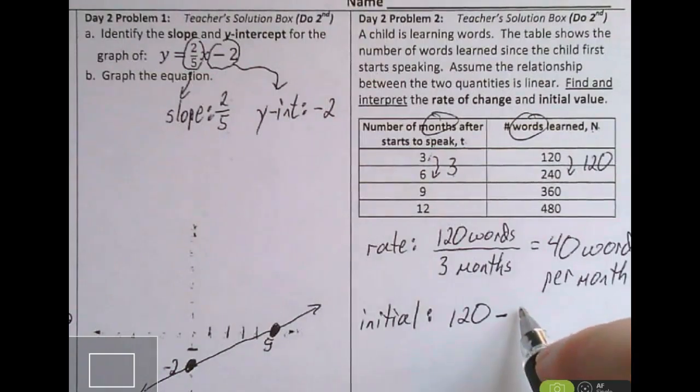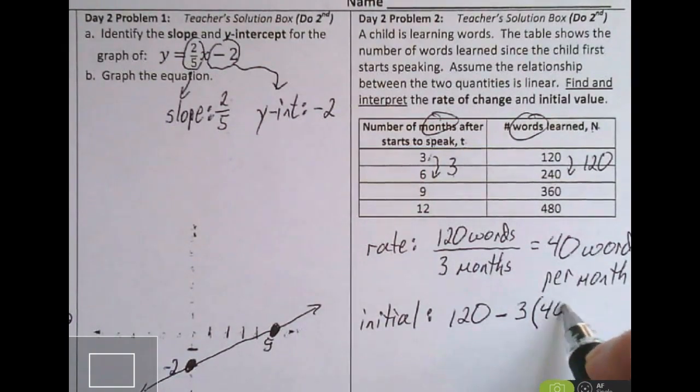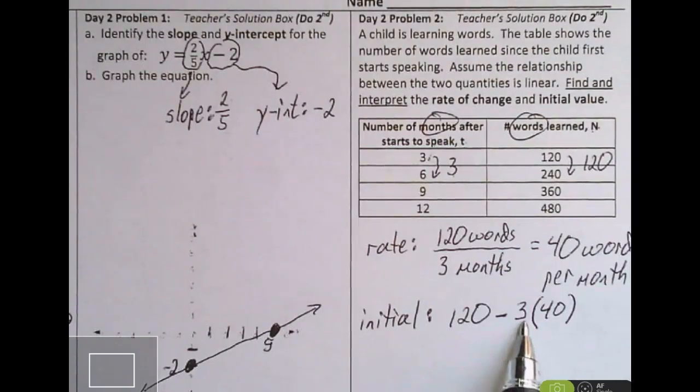need to go back for 3 months. Every one of those 3 months, the child had learned 40 words, so the rate of change gets multiplied by the 3. And we just need to work this out. 3 times 40 is 120, and 120 subtract 120 is 0 words. The child initially knew 0 words.